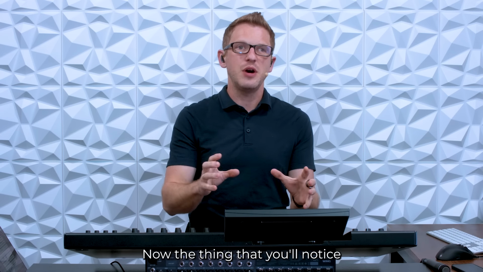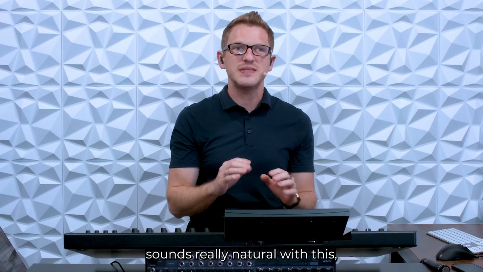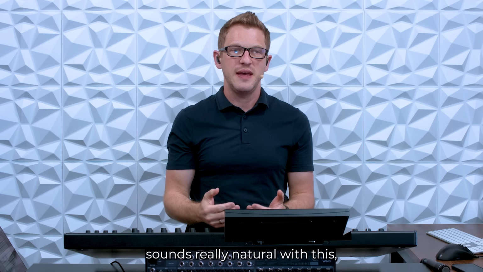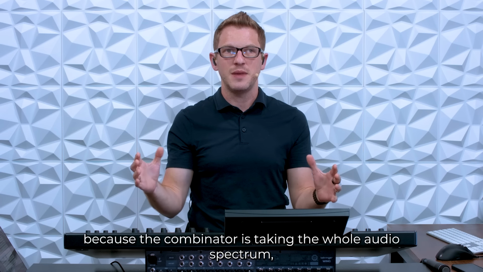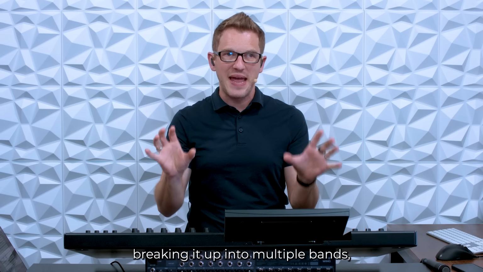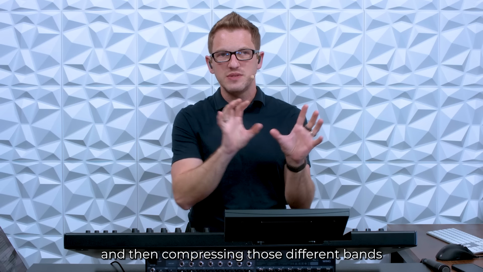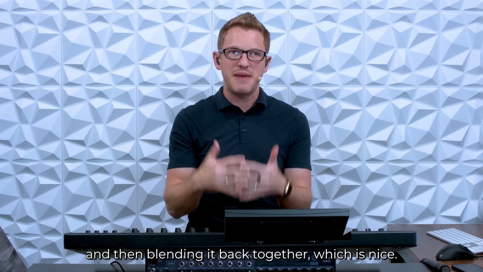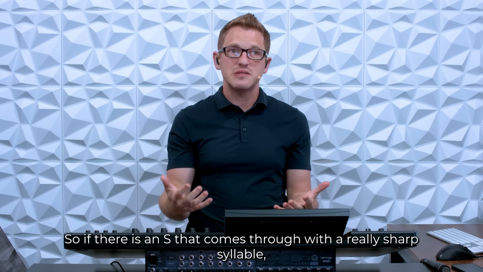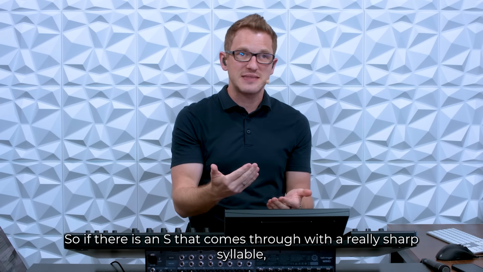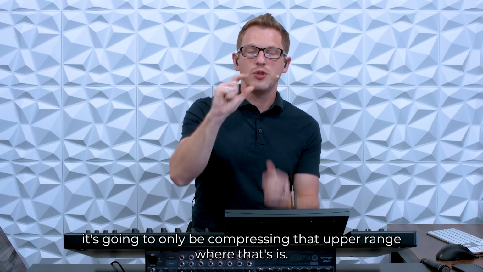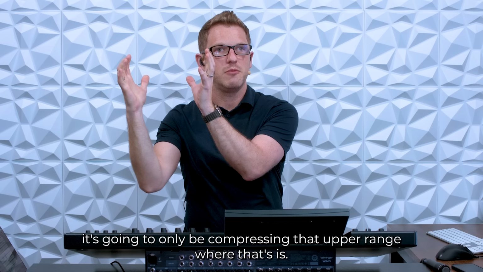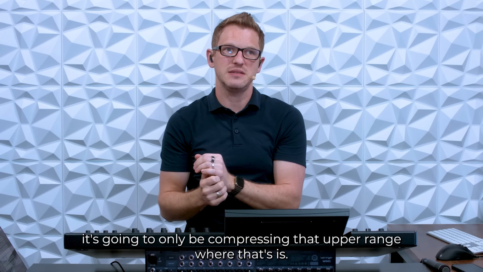Now, the thing that you'll notice is that the compression sounds really natural with this. And that's because the Combinator is taking the whole audio spectrum, breaking it up into multiple bands, and then compressing those different bands and then blending it back together, which is nice. So if there is an S that comes through with a really sharp syllable, it's going to only be compressing that upper range where that S is.